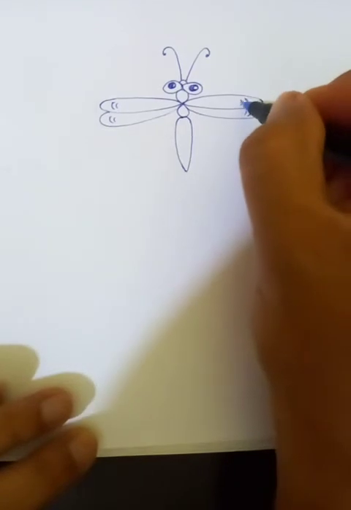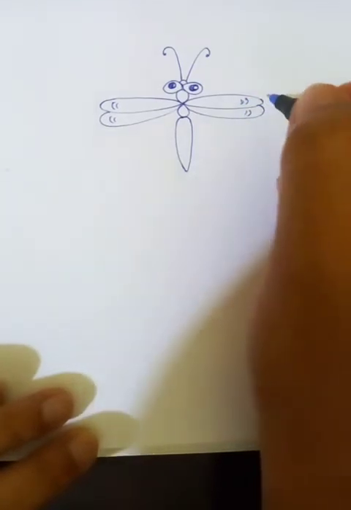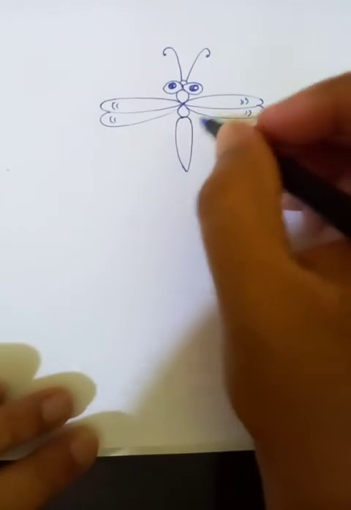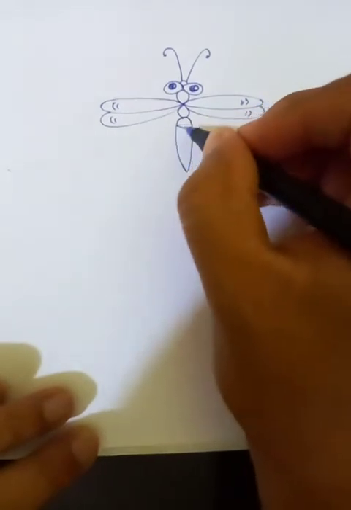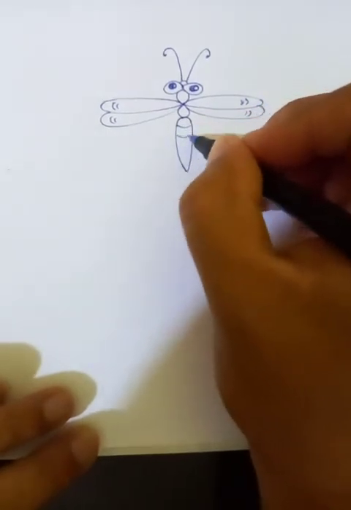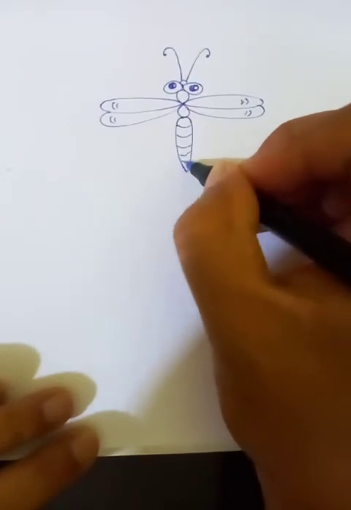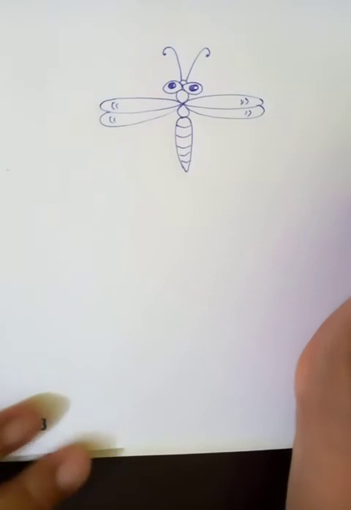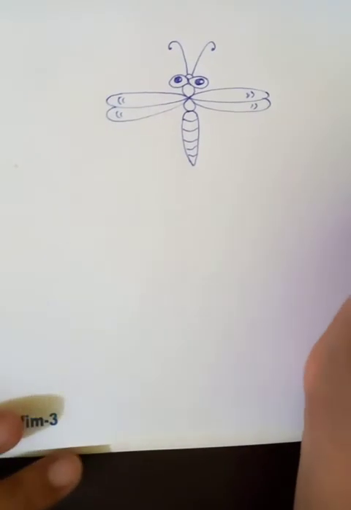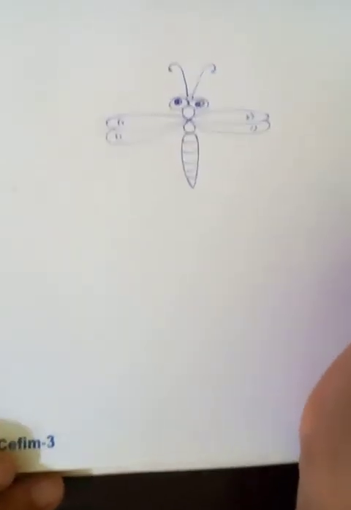You know, the little detailings make things pleasant. We see little segments here. This is it. The drawing is done.